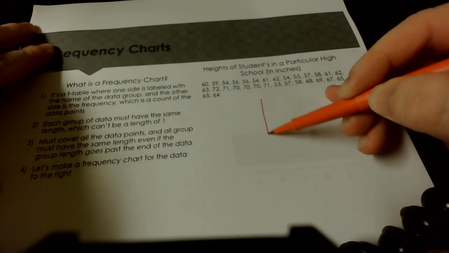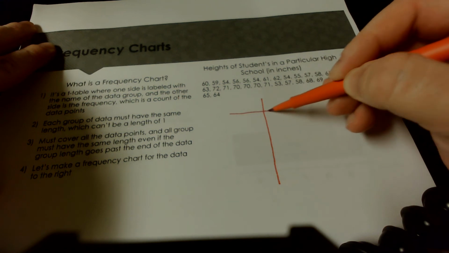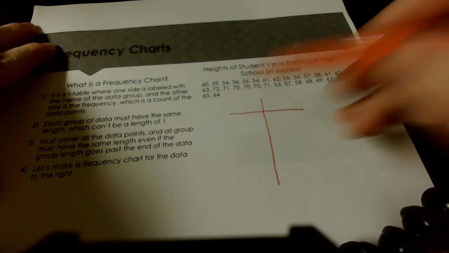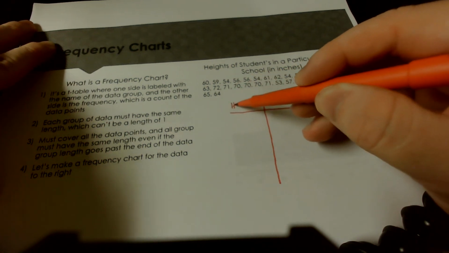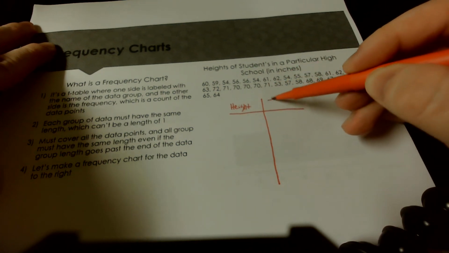So what I'm going to do here is create a t-chart, just like this. It says height of students in a particular high school, so we're going to put height here, and I'm just going to put the frequency over here.